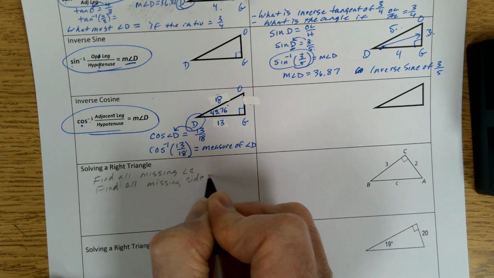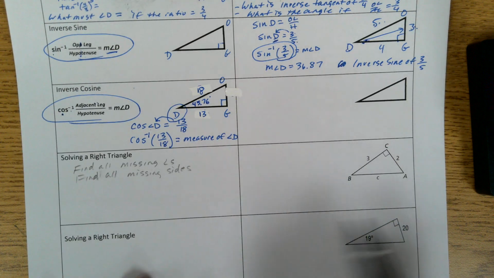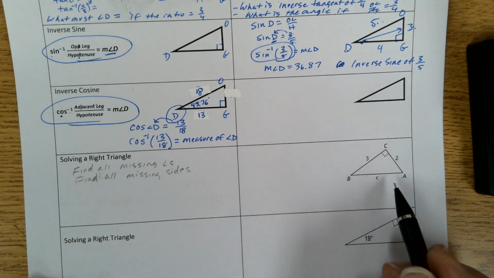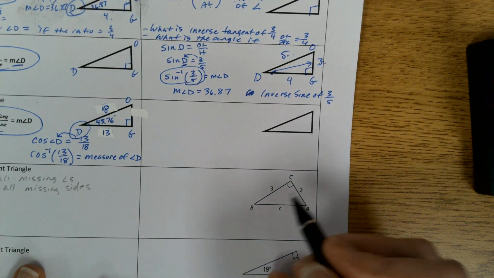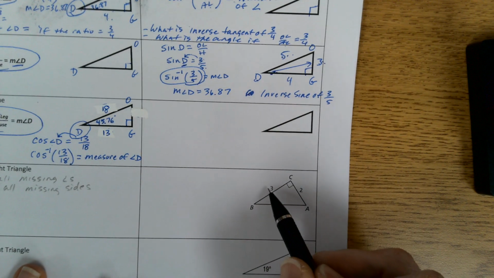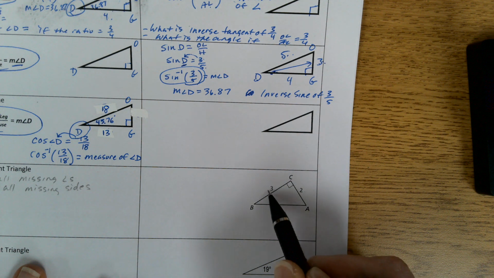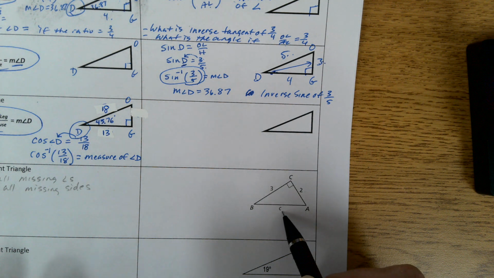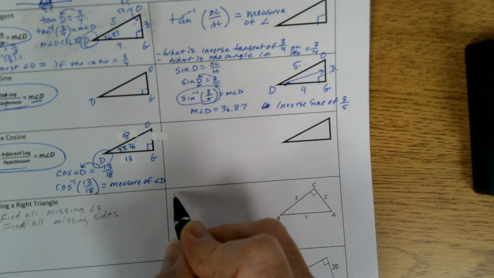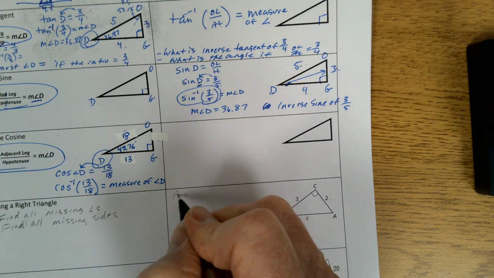Okay, you got to calculate them. So you got to find every side, every angle. You need to know all the angles, all the sides. So in this one, we could do the first one easy. Look, we got to know what this side is. We know two sides. What's the third side? We can use a trig function, or we can use Pythagorean theorem. So I'm going to use Pythagorean theorem. You guys could use trig also, right?